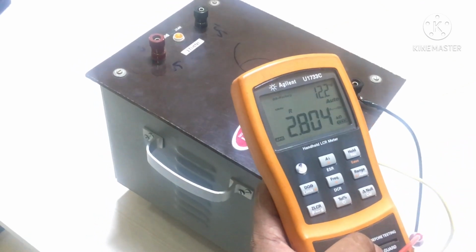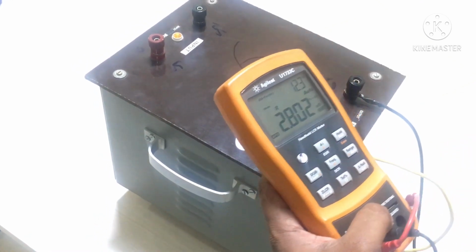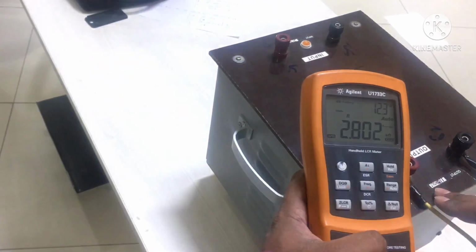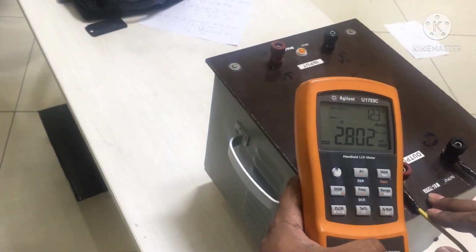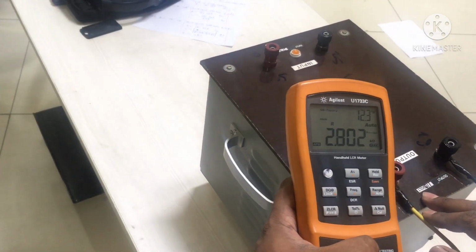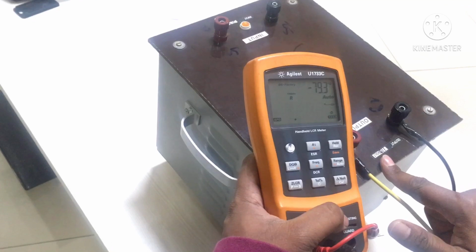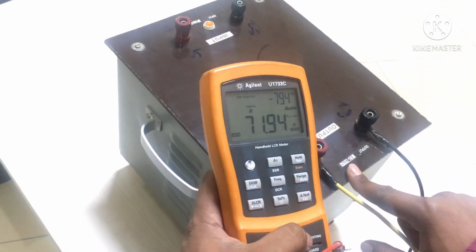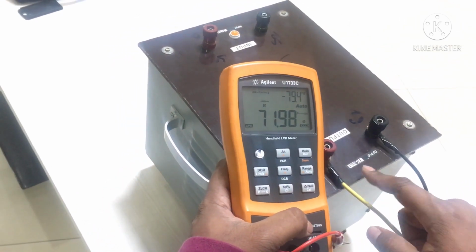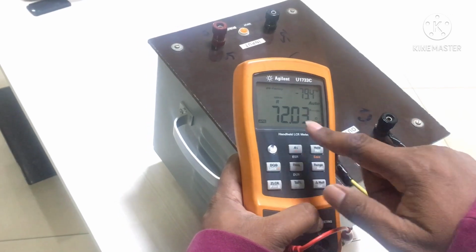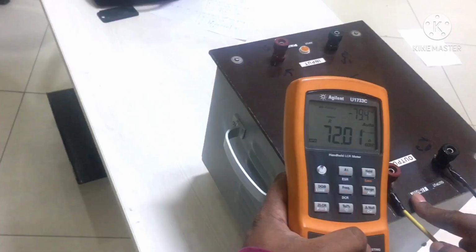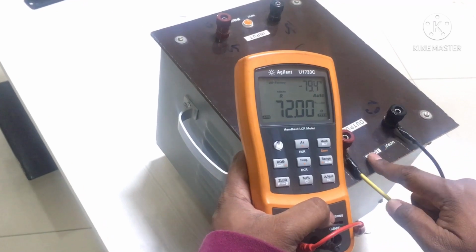For 10 kHz resistance for the given LV winding is 2.802 kilo ohm. For 100 kHz, resistance is 71.99 ohms.